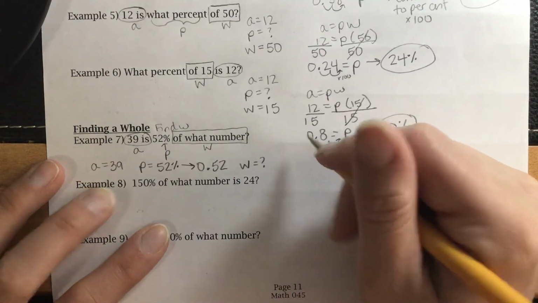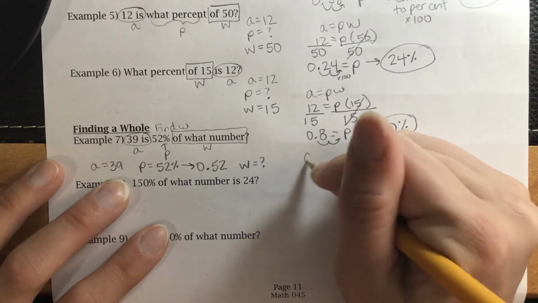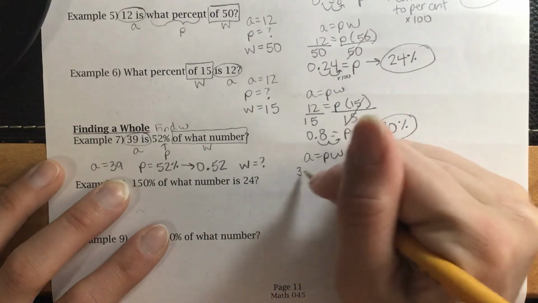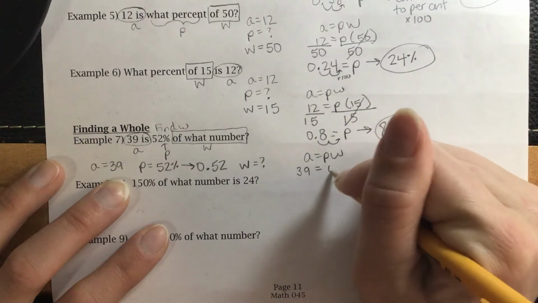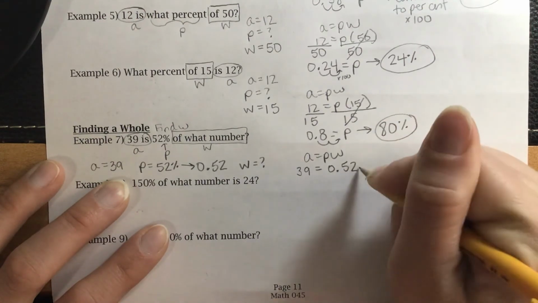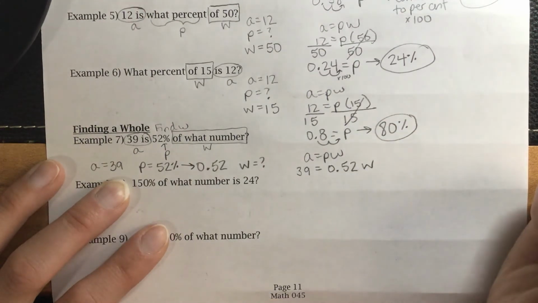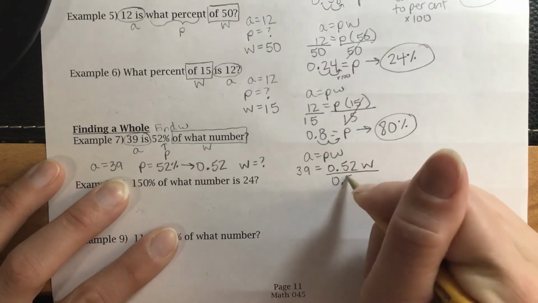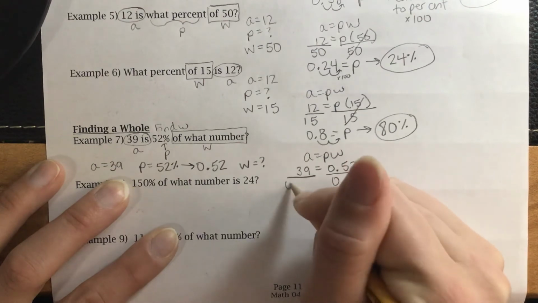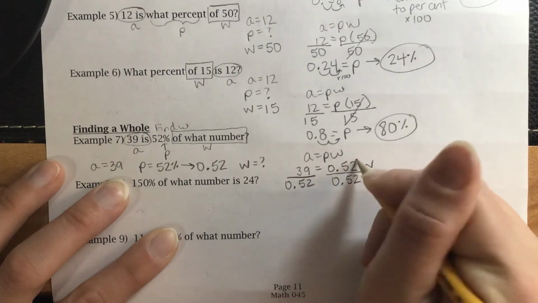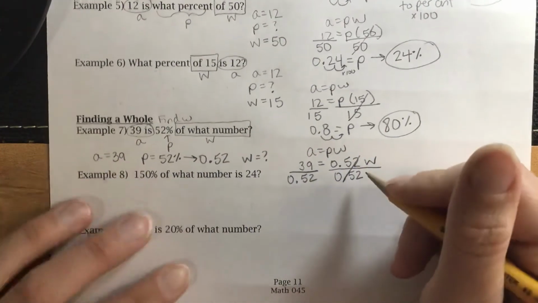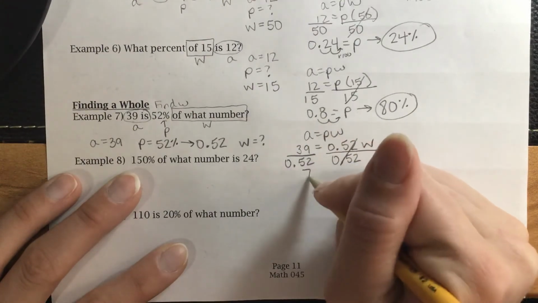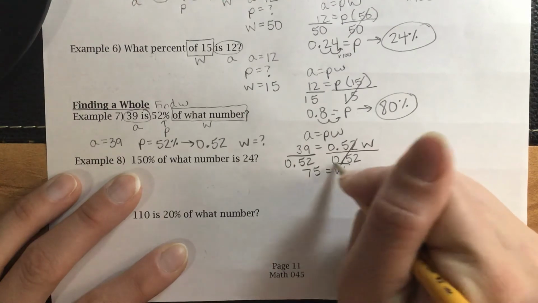I'm going to substitute in what I know. I know A equals P times W. I know 39 equals 0.52 times W. In this one, we divide by 0.52 on both sides. And when I do, I'm going to get 75 equals W.